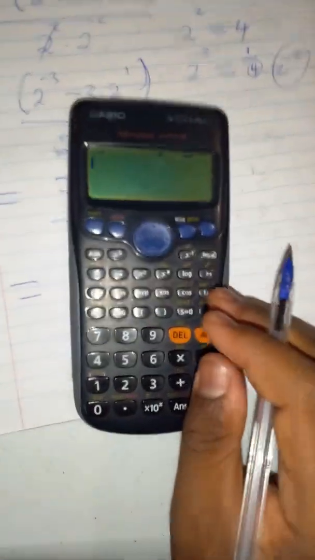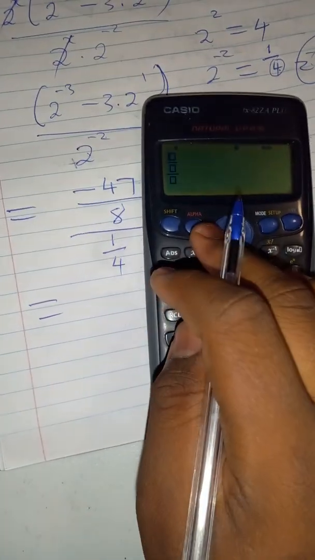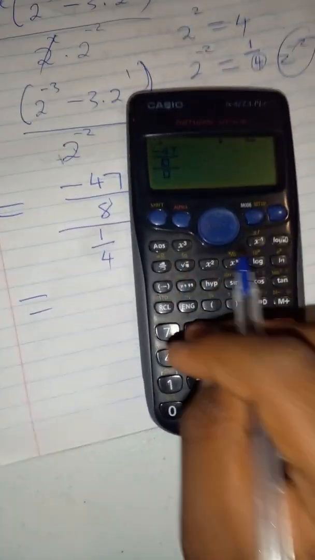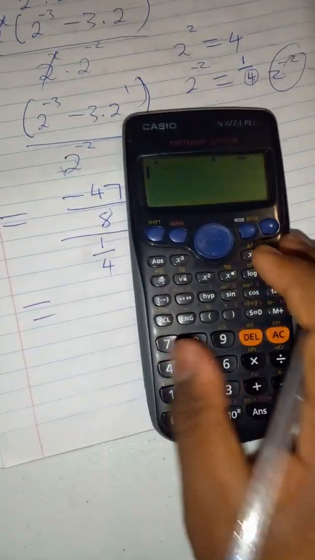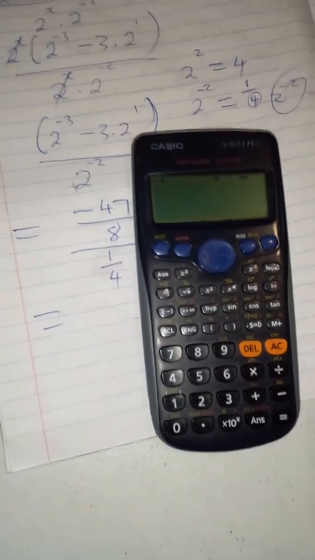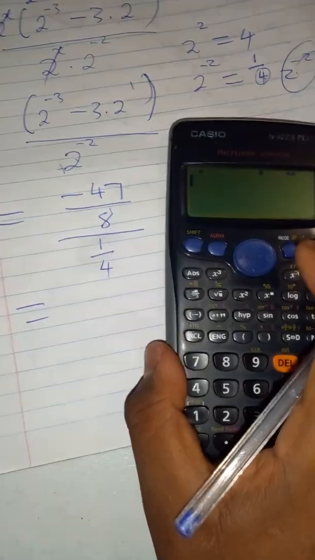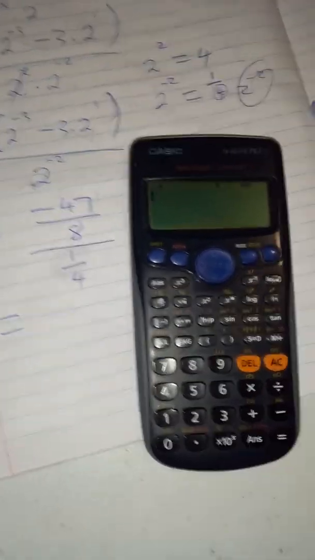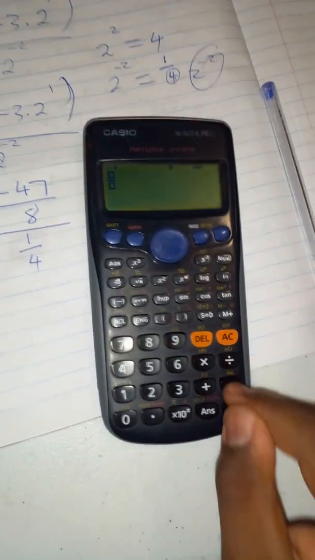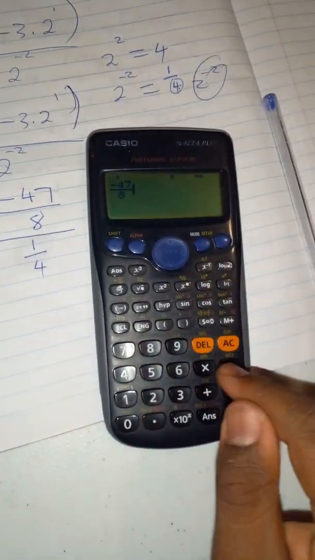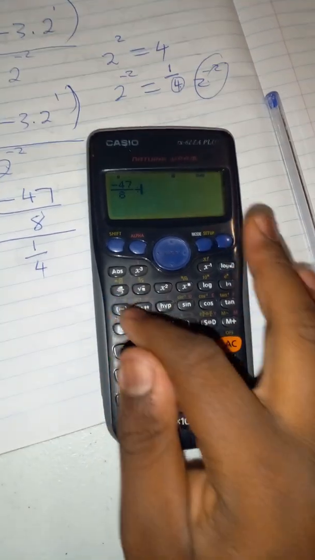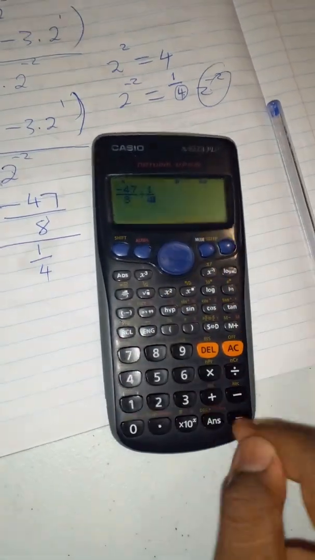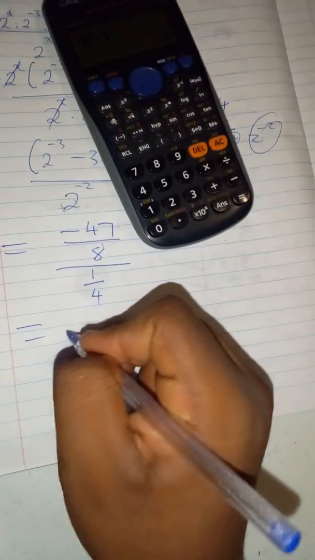Let's write our final answer. On your calculator, you are not going to say negative 47 over 8 over 1 over 4. You can get a correct answer that way, but don't use it, because it can give you wrong answers. So let's simply write negative 47 over 8 divided by 1 over 4, which is going to give us negative 47 over 2.